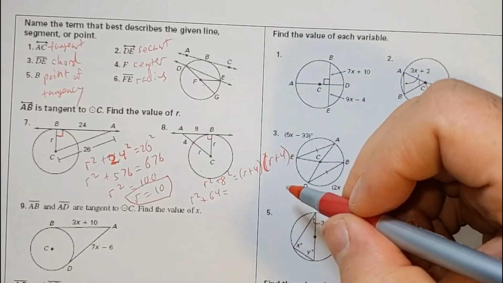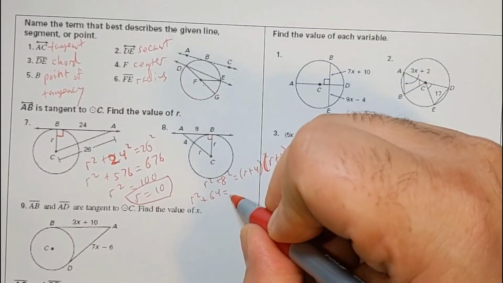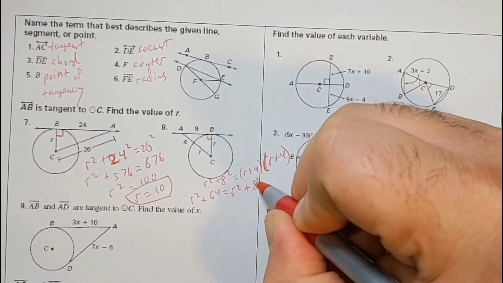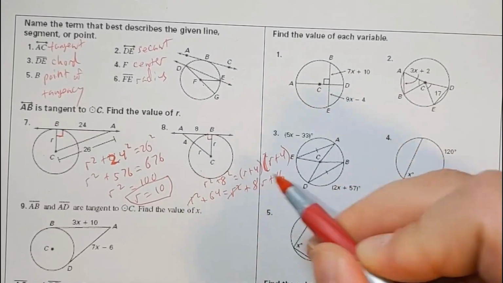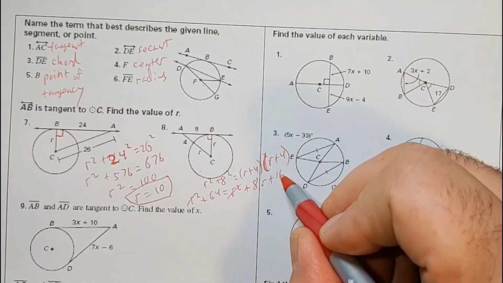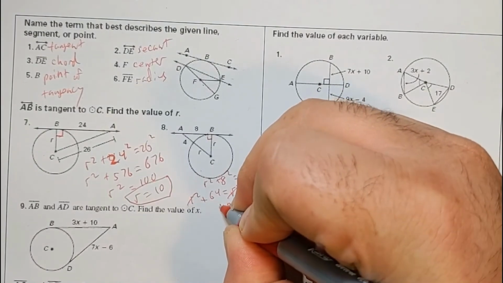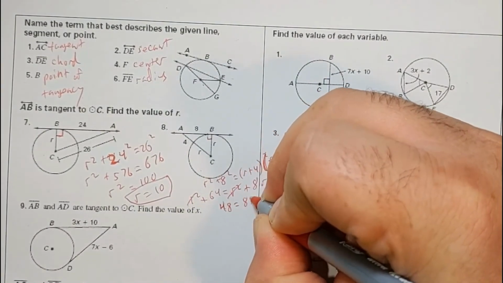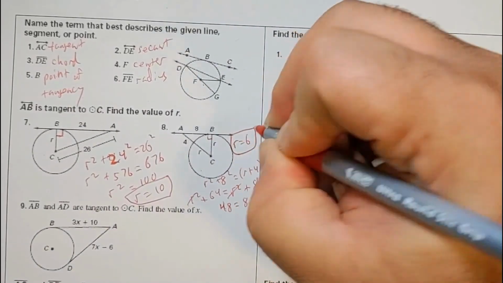4. So this goes back to algebra 1 where you had to distribute and combine like terms. You're going to get r squared plus 8r plus 16. Then the r squares cancel each other out. You move 16 across by subtracting it. And you get 48 over here on the left side. Divide both sides by 8. You find your r is 6.